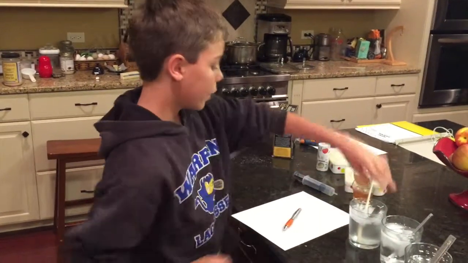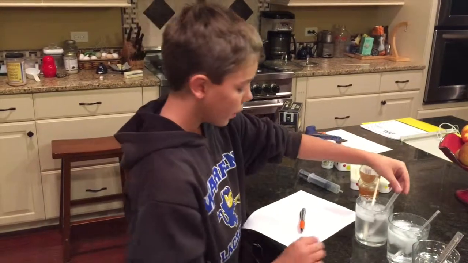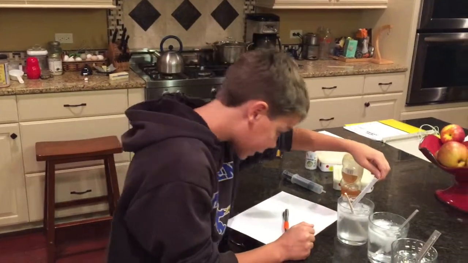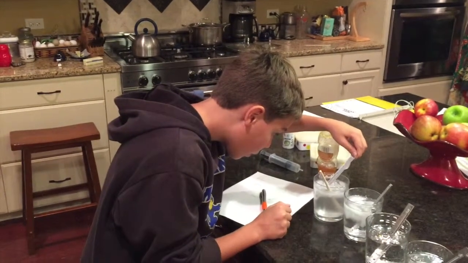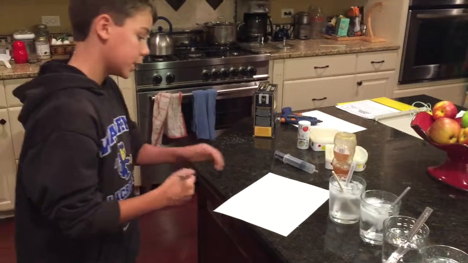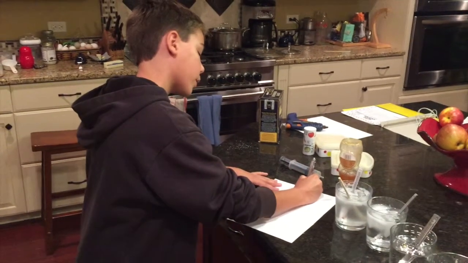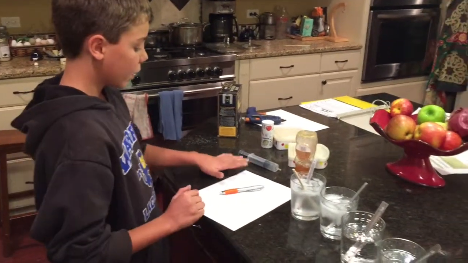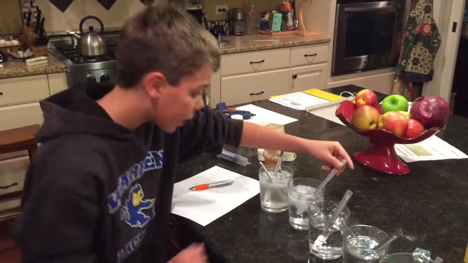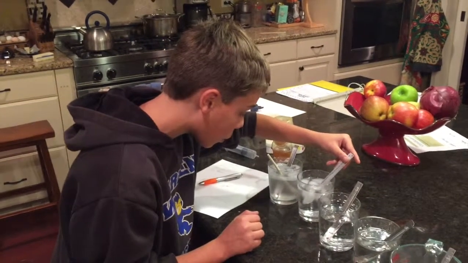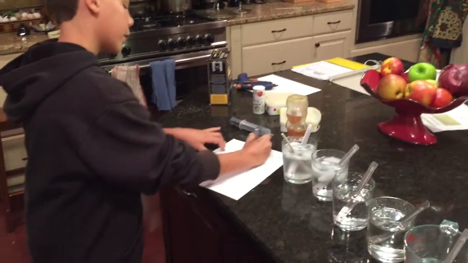So for the first salt ice water bath, this has it at 0.5 degrees Celsius. For the regular ice water bath, this has it at 4.5 degrees Celsius.